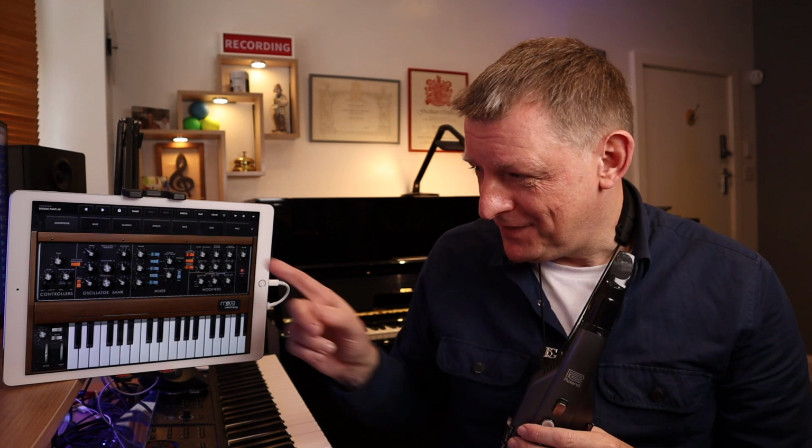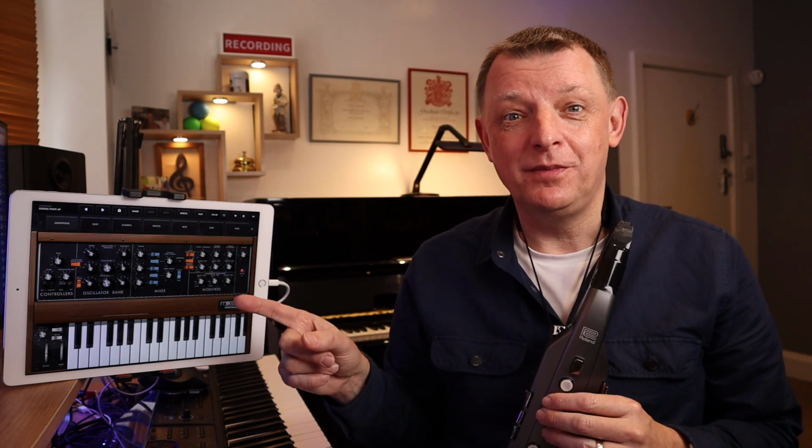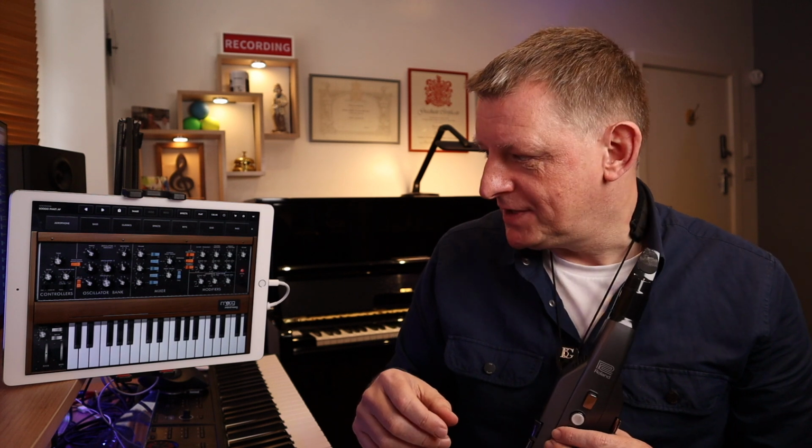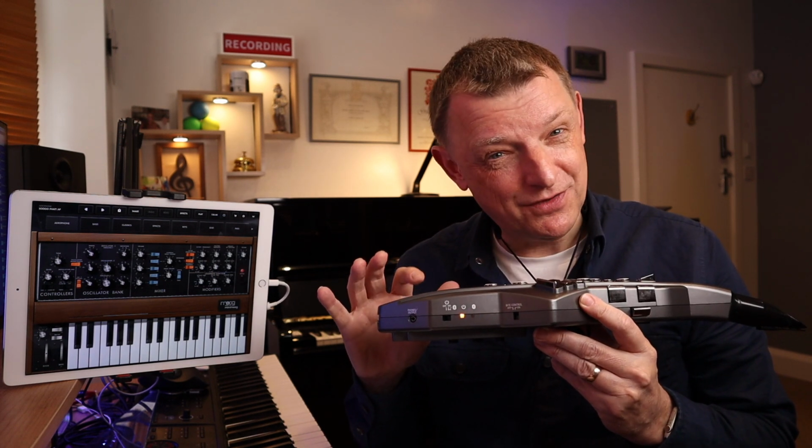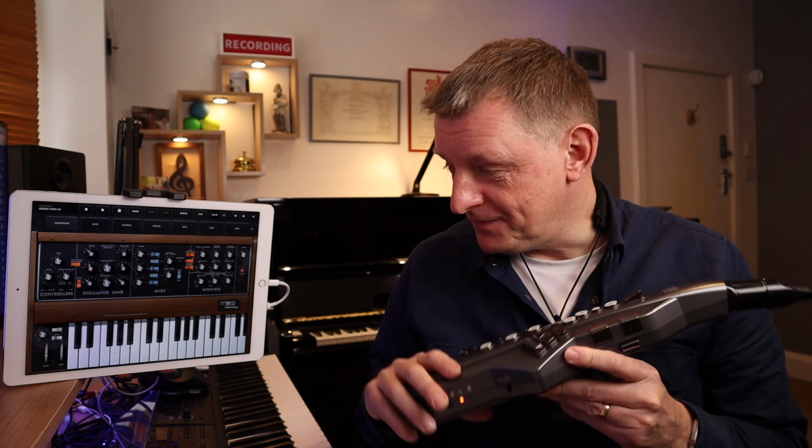So let's look at how we can connect firstly to this Moog Model D app. I've chosen this one because, although some of this looks a bit scary when you first open it up, it's actually a really quite easy one to get going with without having to buy any additional sounds. So first of all, the connection. Now, we could use a USB cable. Of course, on the Aerophone GO, we can also use the Bluetooth connection.